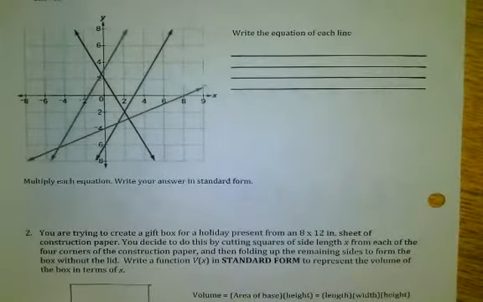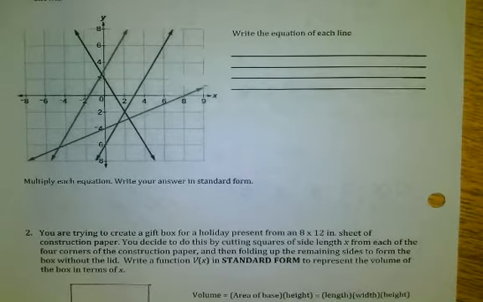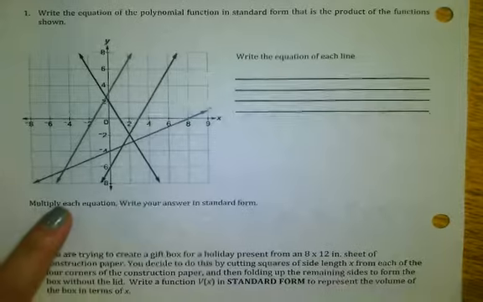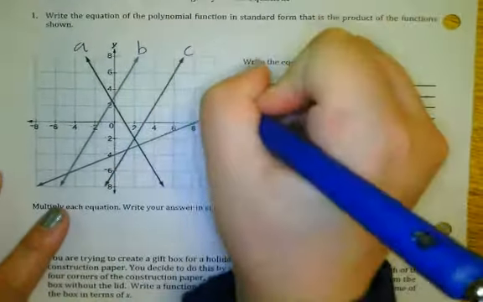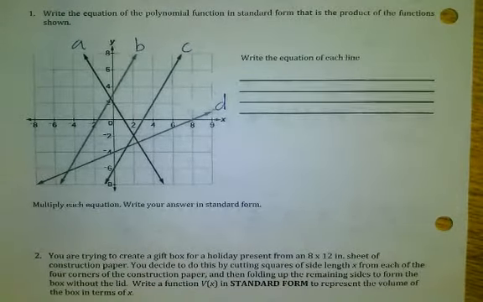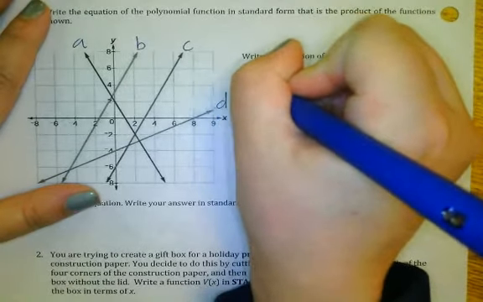Alright, on the back, you have 2 really important application problems. You will see these on your test, okay? So the first one being writing the equations of each line and then multiplying all of them together to write something in standard form, so the product of all the functions. Okay, so your first task that I'm giving you is to write the equation of these 4 lines, and I'm going to name them A, B, C, and D so that we can all have the same list here. Okay, so write the equation for line A, line B, line C, and line D.